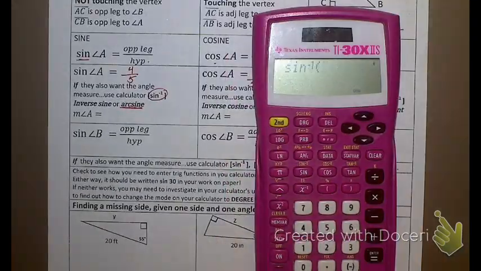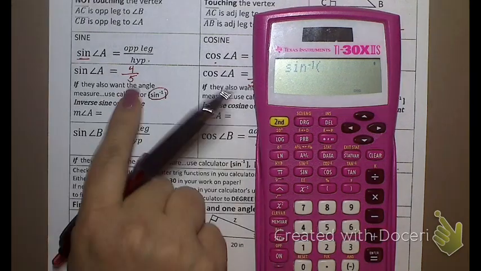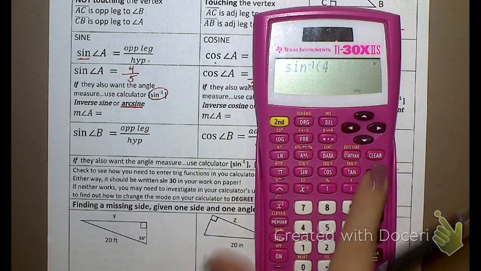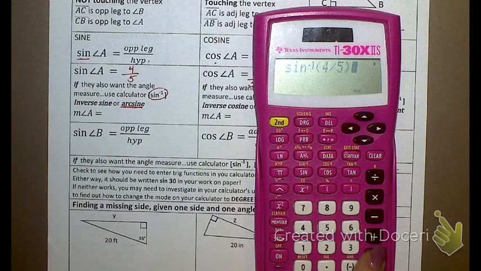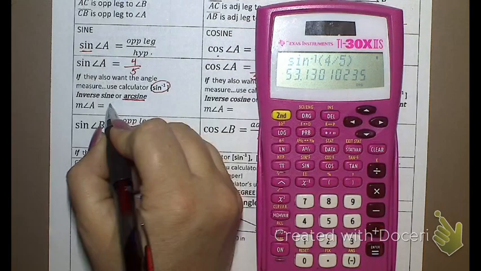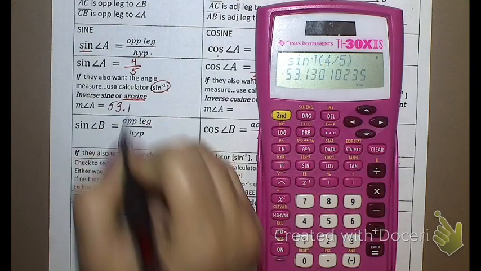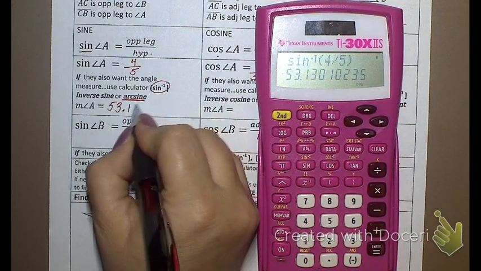What do I type in though? I want inverse sine of what? Type in what the sine value of that angle is. So 4 divided by 5. And that gives me 53.13. We're just going to round off to 1 digit past the decimal. So I'm going to call it 53.1 what? Degrees.